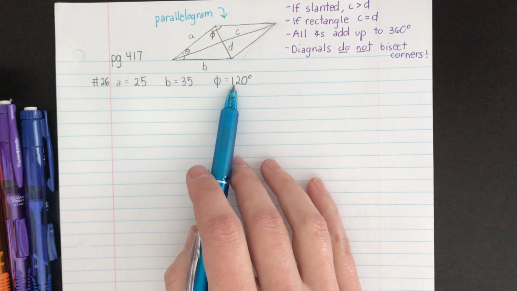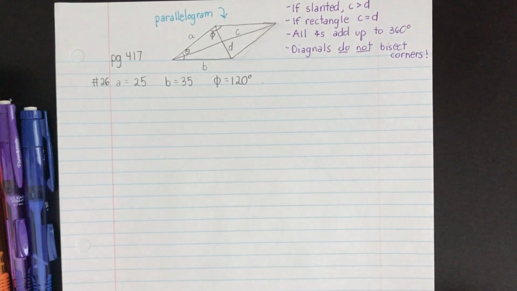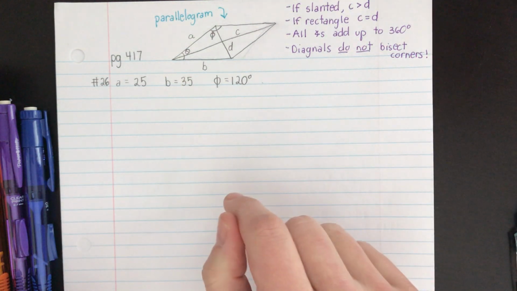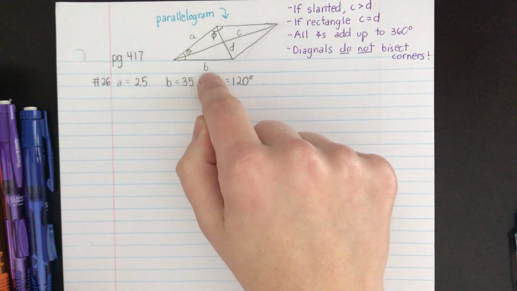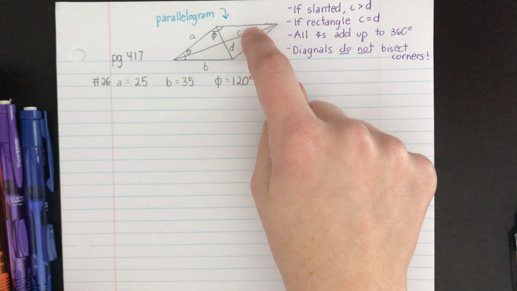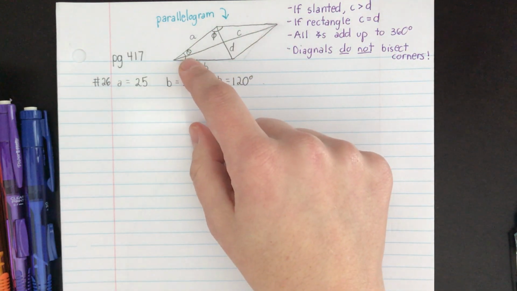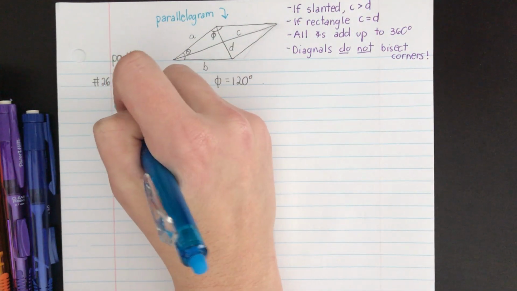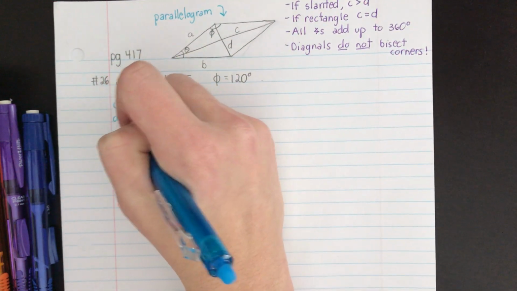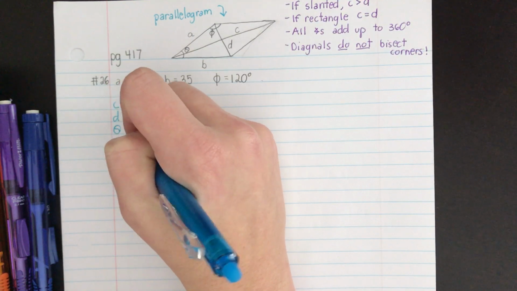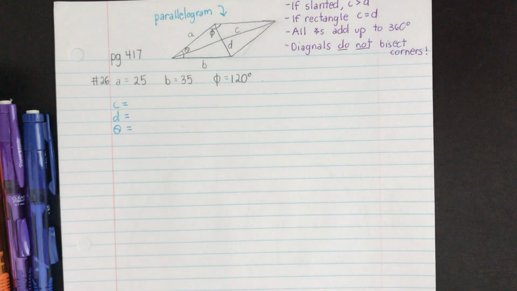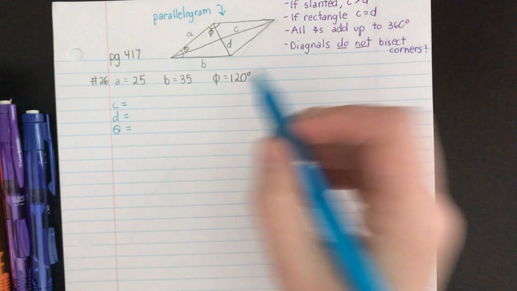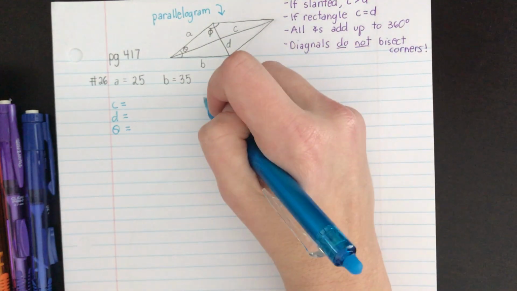Number 26 from your book gives A equals 25, B equals 35, and phi is 120 degrees. So we're going to look at the triangles within the parallelogram to solve the rest of our unknowns. So what don't we know? We have A, we have B, we don't have D, we don't have C, and we don't have theta. So we want what C equals, what D equals, and what theta equals. Find theta first. This is easy given phi.